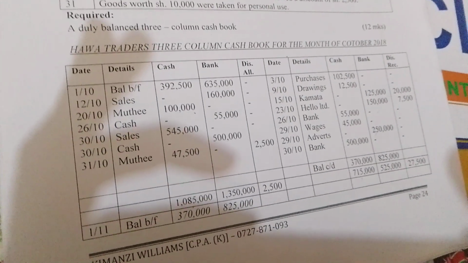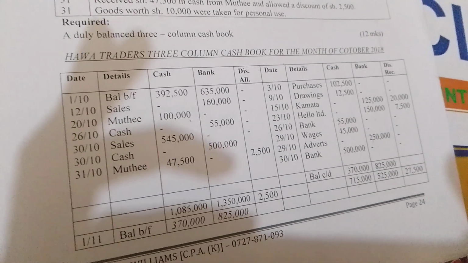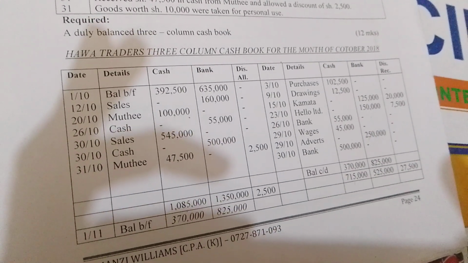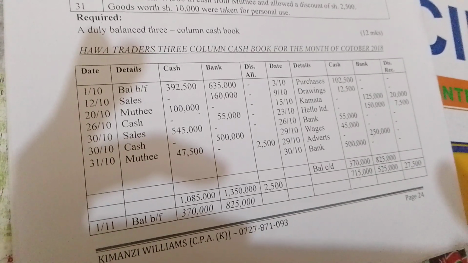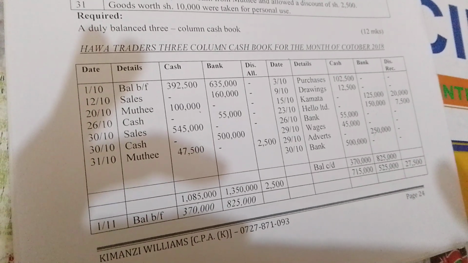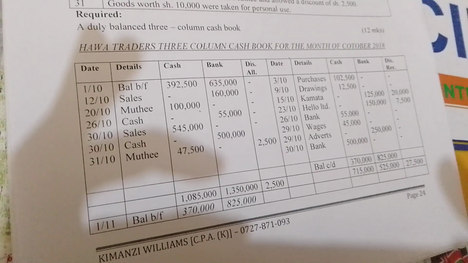Now this is a cash book, and in the cash book we have cash and bank. These are assets. Cash is an asset and bank balance is an asset.